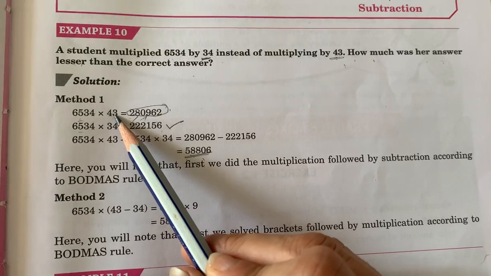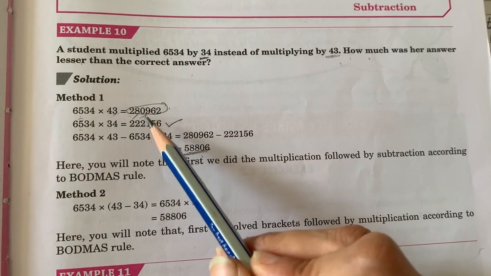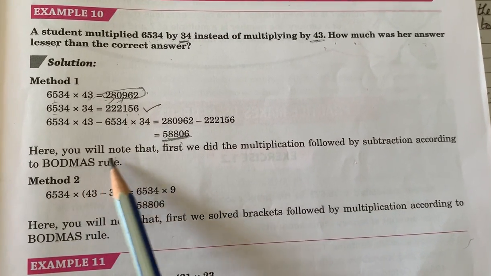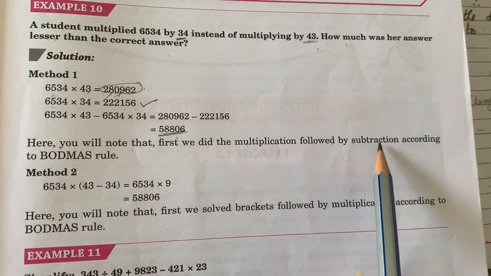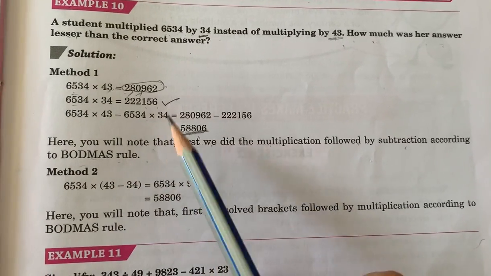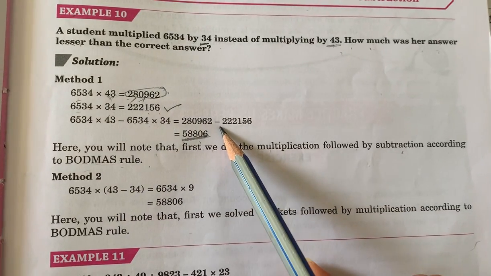So this is the number which she has interchanged by mistake. So from this we have subtracted this and we got the original answer. Here you will note that first we did the multiplication followed by subtraction according to the Bodmas rule.